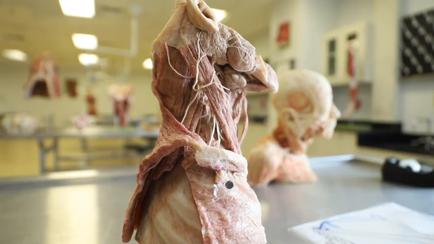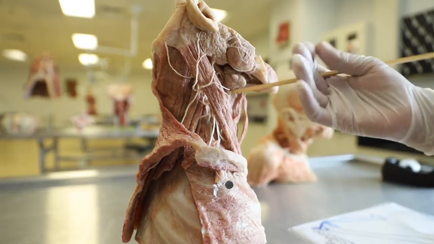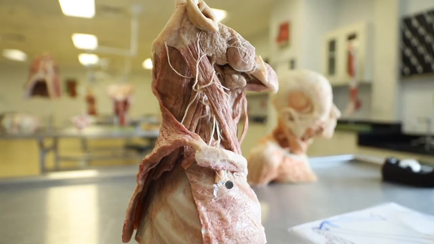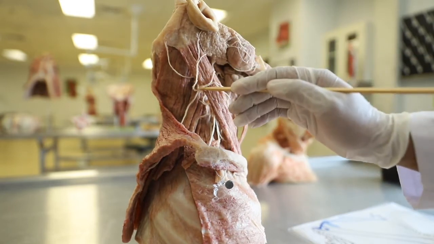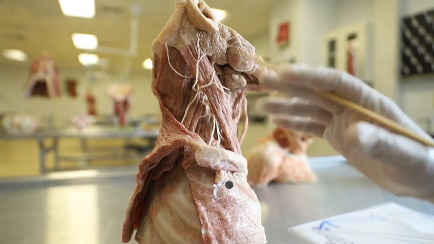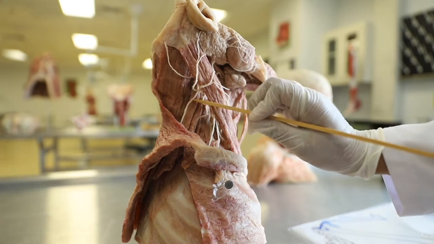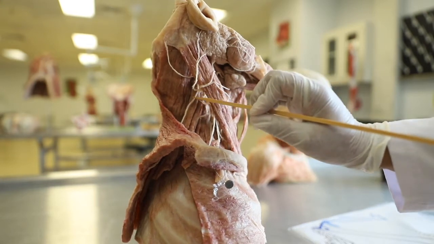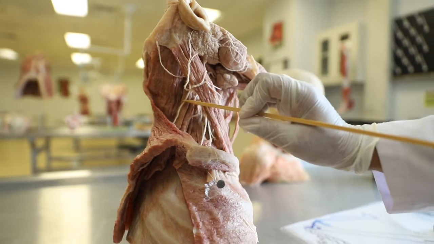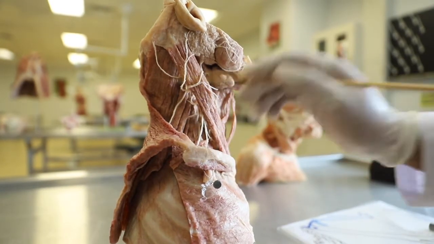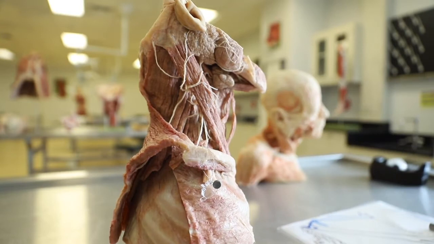It is an important point because most of the cutaneous nerves exit at this point and become superficial. Also, at this point, the accessory nerve again crosses the floor of the posterior triangle to supply the trapezius muscle.